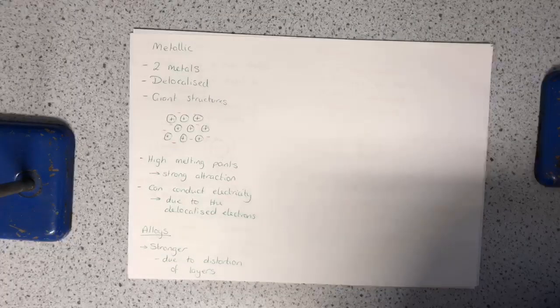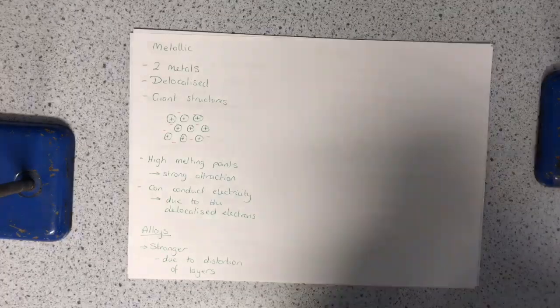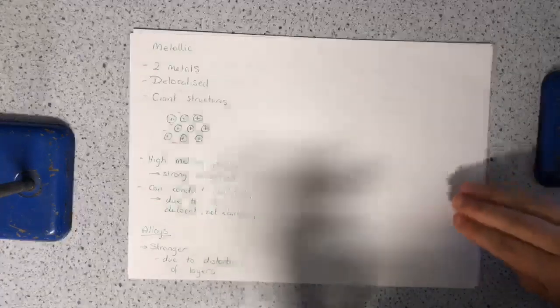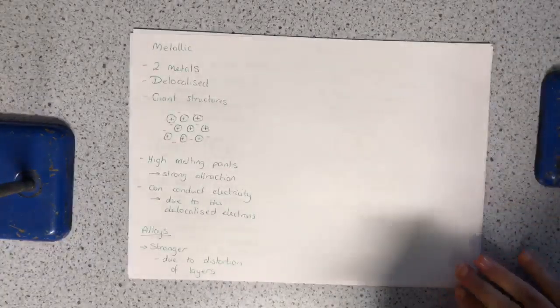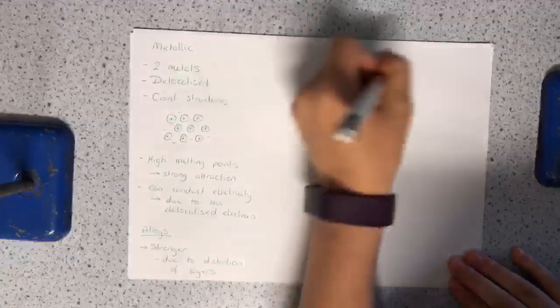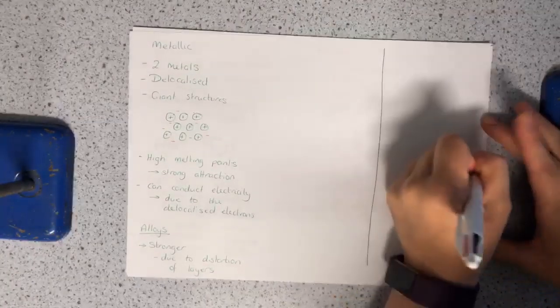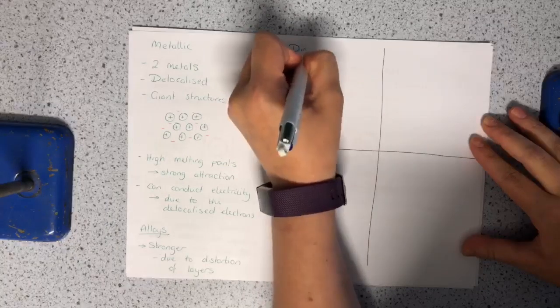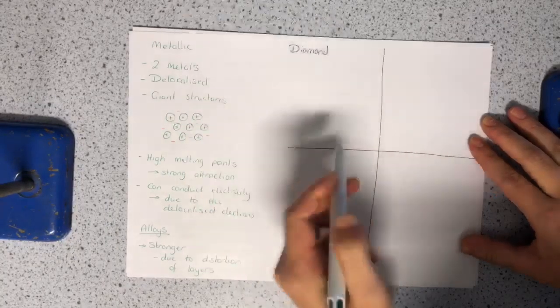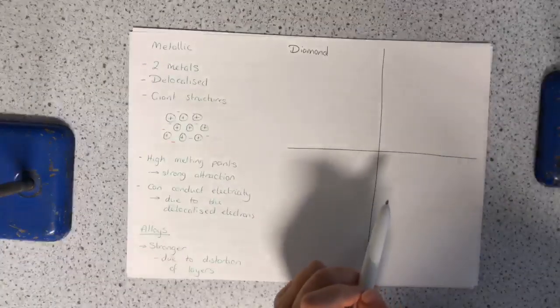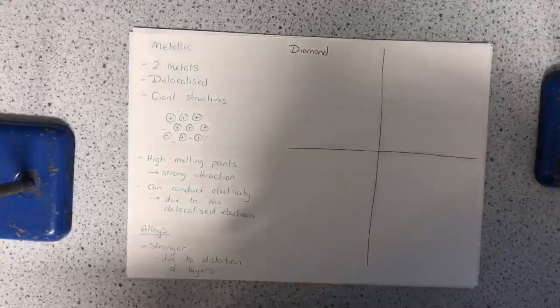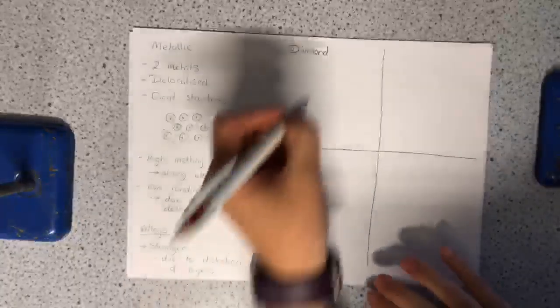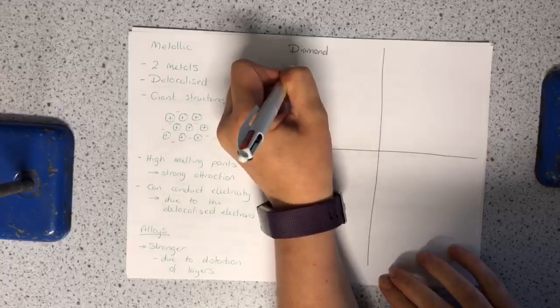So as well as those 3 types of bonding, there's some other structures you need to know about, not in as much detail, but you do still need to know their structure and their properties. So just split this into 4. We've got diamond. Now all these structures that I'm going to go through are just made of carbon atoms, so they're forms of carbon. So the first one being diamond, which I'm sure you've heard of.